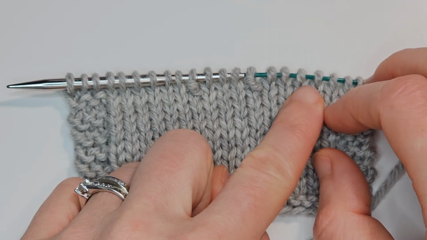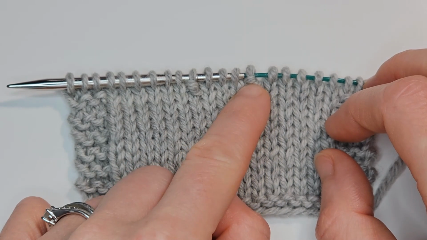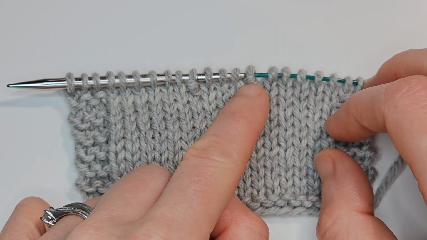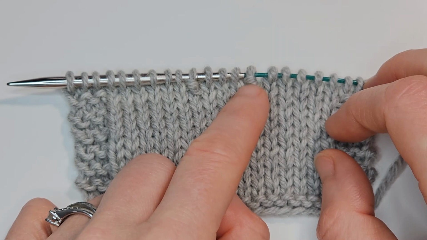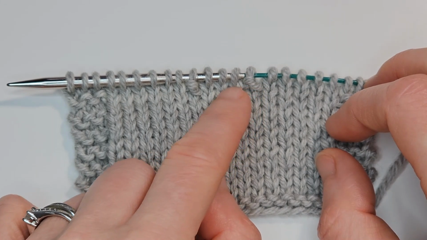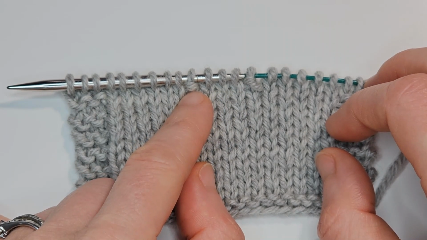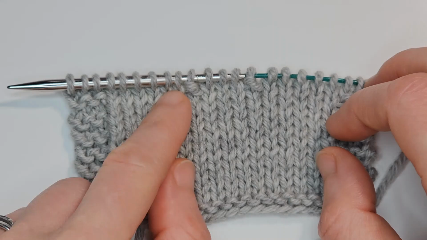But let's say I've been knitting along and I mistakenly add a purl here. So I was supposed to do a knit stitch here, but I've mistakenly done a purl stitch. And then I've kept on knitting and I did it again. I made a purl stitch instead of a knit stitch. And then I kept on going.